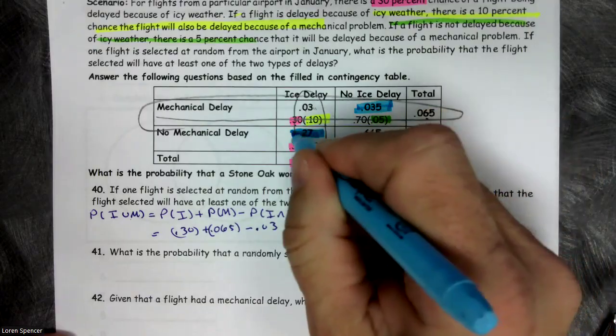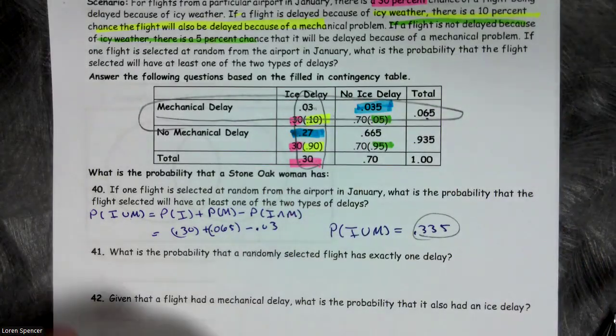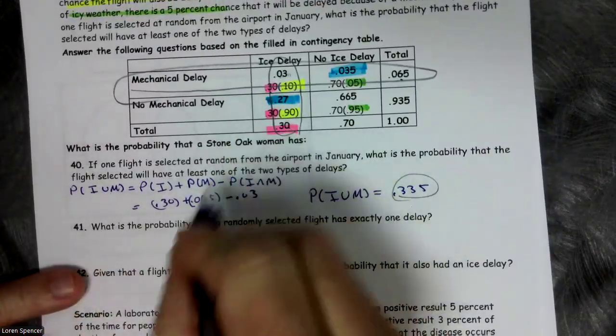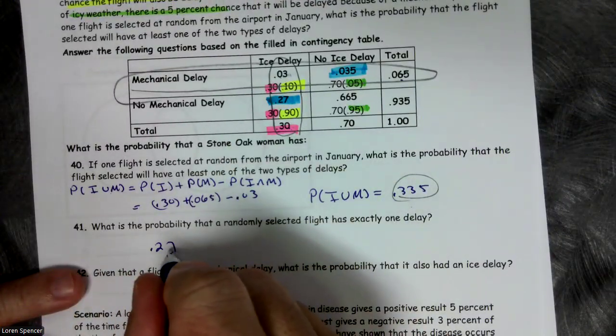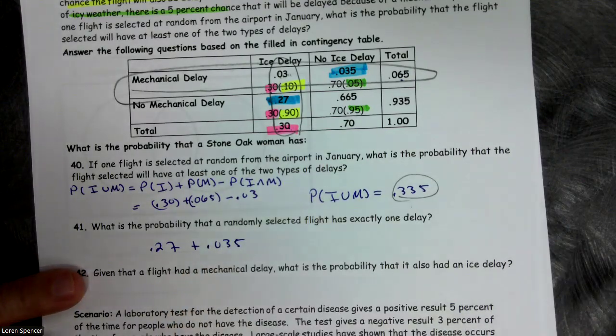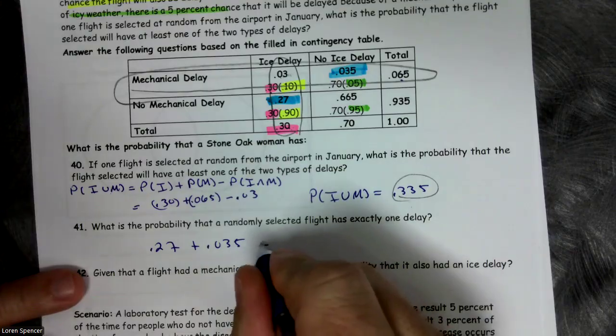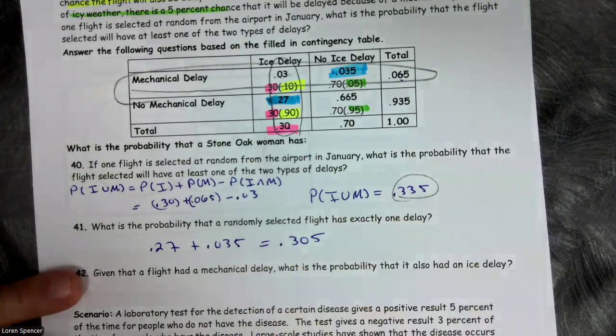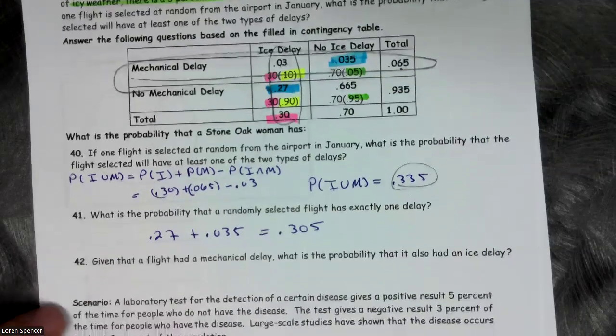That's this. So what I have in blue make up those two. So in that case, it'd be 0.27 plus 0.035, and that equals 0.305.